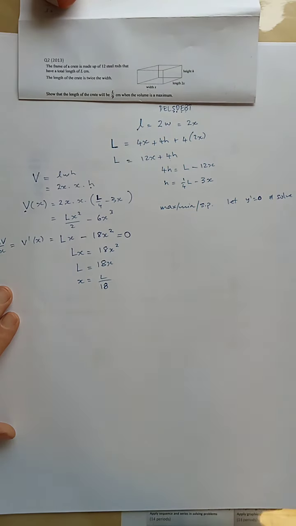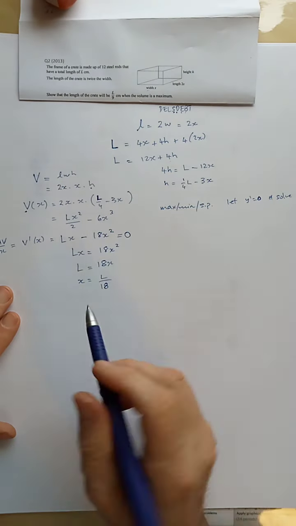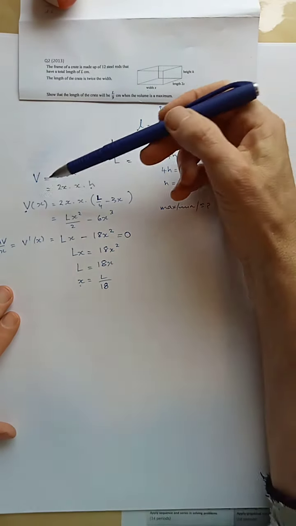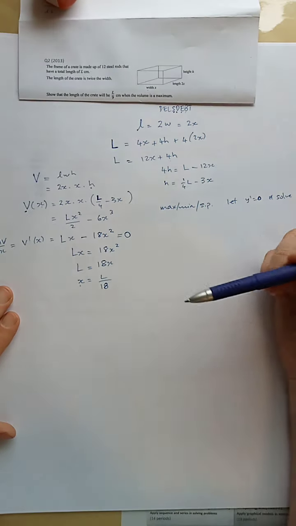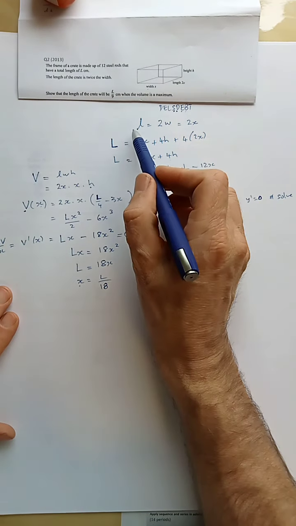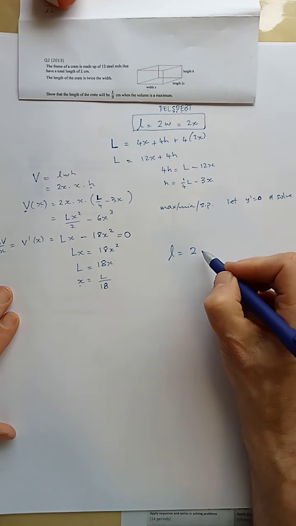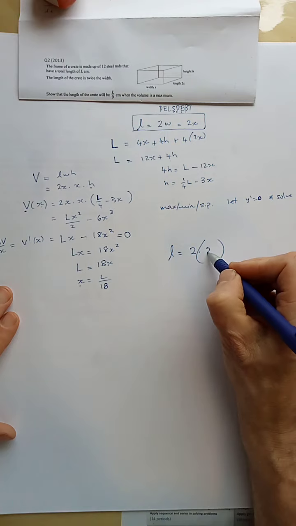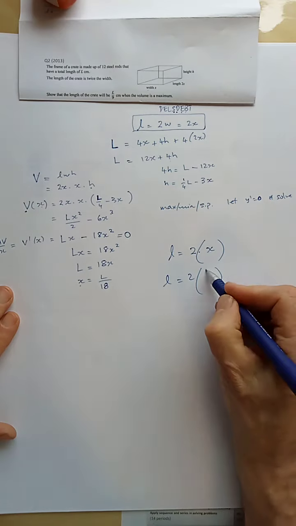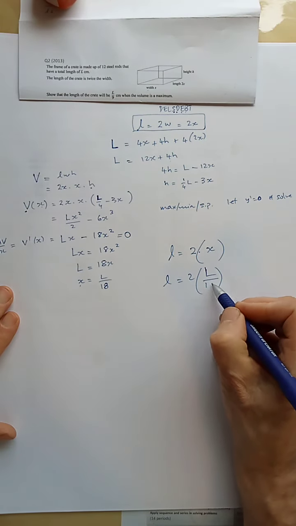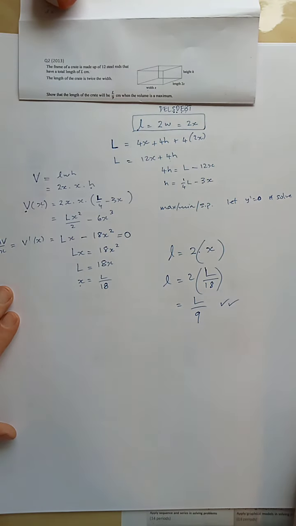So they're asking to put this back into one of the equations. Sometimes they ask you what is the maximum volume, in which case you'd put this back into here. But they're not asking that, they're finding out what the length would be. Now length. Here we go. Here's an equation for length. Length is equal to 2 times the width, or 2 lots of x. So by substituting, we get L is equal to 2 lots of the total length of all the steel rods divided by 18, which equals L over 9, which is what we're asked to show. Job done.